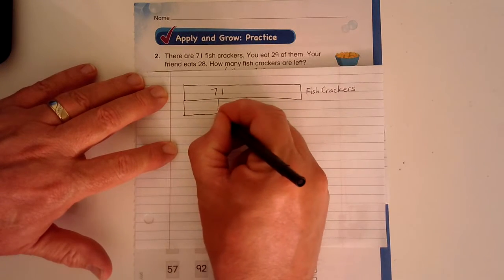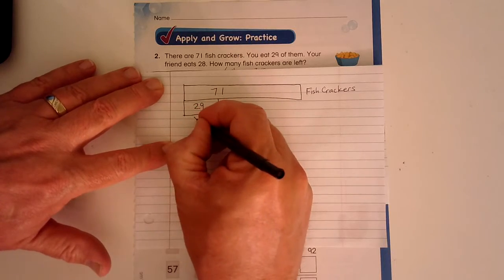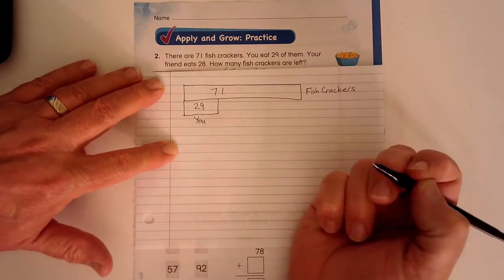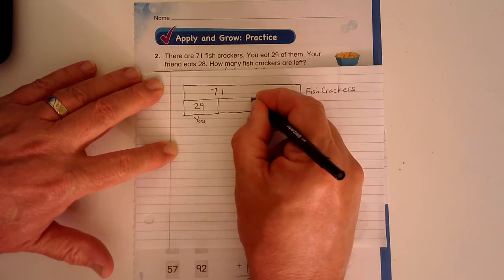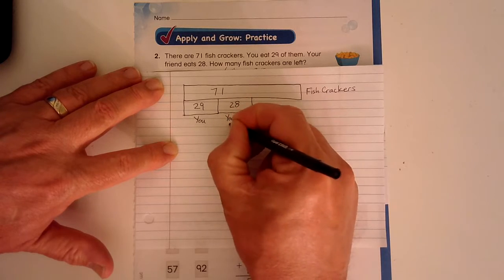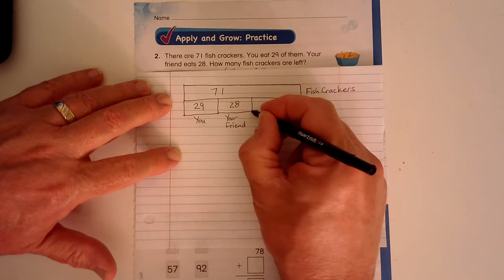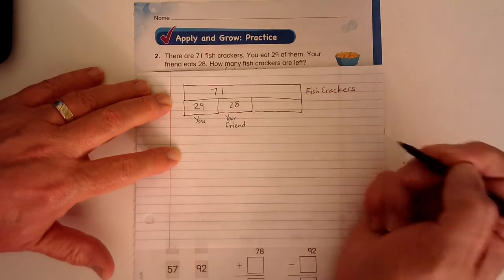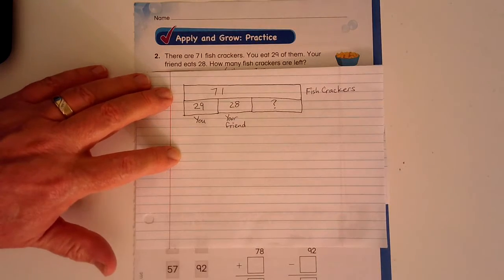So we take this 29, that's you. Your friend eats 28. Your friend. And we know that there are some left. We need to figure out how much that is.